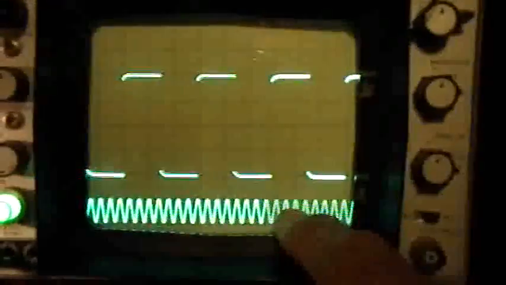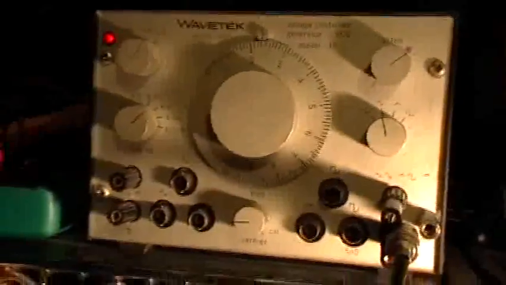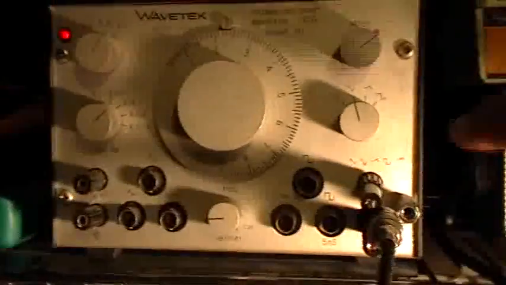I'll vary the frequency here so you can see that that is in fact where that trace is coming from. Now the bottom trace here is coming from the WaveTek Model III over there, and I have it set to produce a sine wave output, and its trace is being shown here at 20 volts per division.